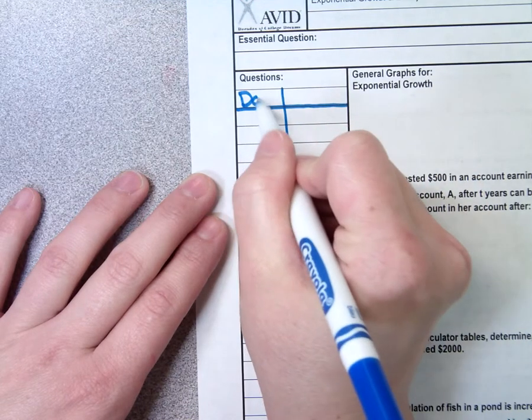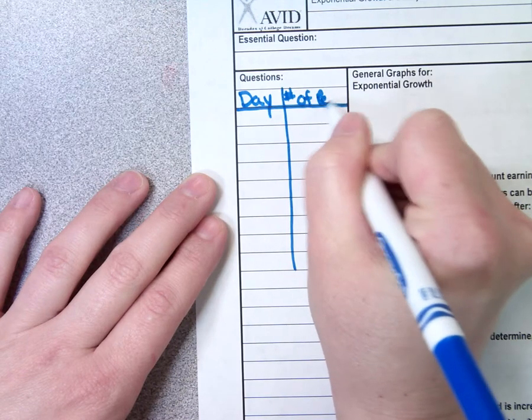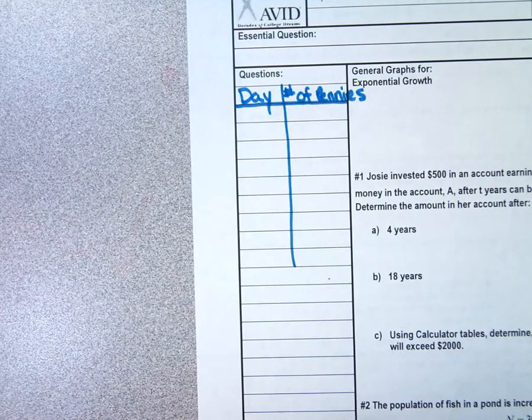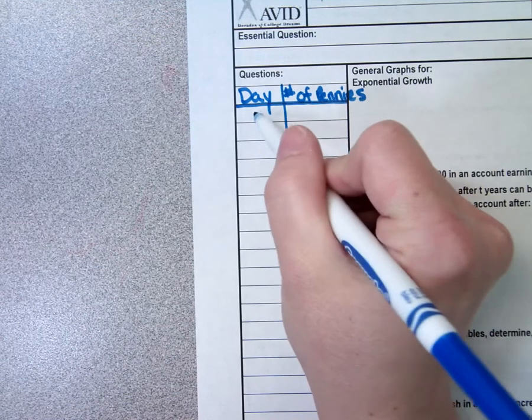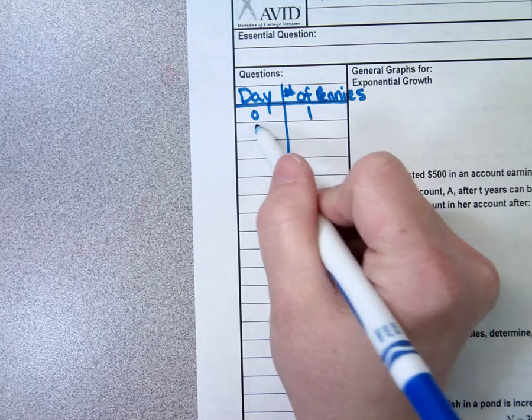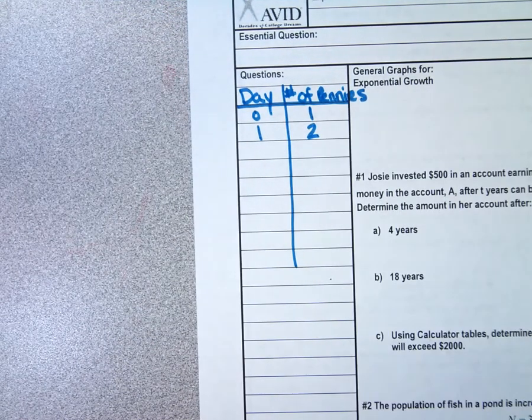I'm going to call this one day, and this one number of pennies. So day and number of pennies. So let's say you go home and you say, hey, I would like to have an allowance. No big deal. Let's call today day 0, and you just give me 1 penny. And then tomorrow on day 1, you're going to give me 2 pennies because you're going to double the number of pennies that you give me every day.